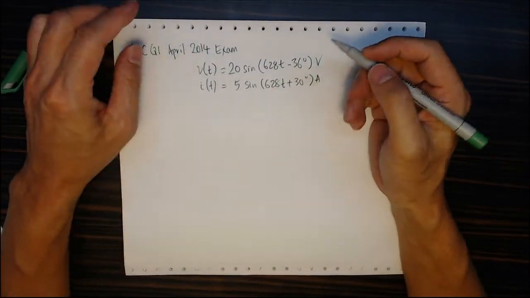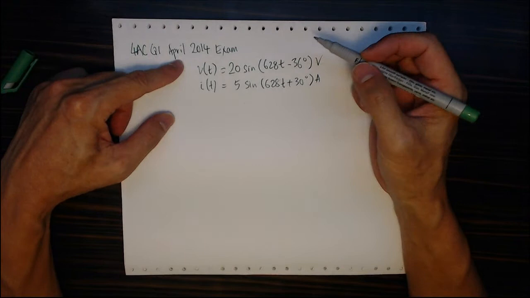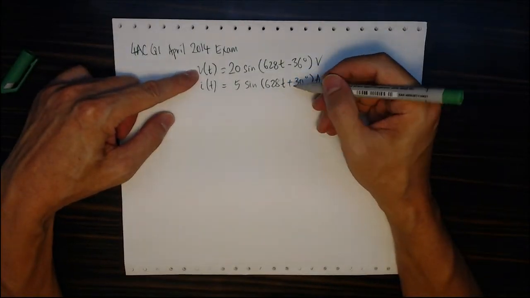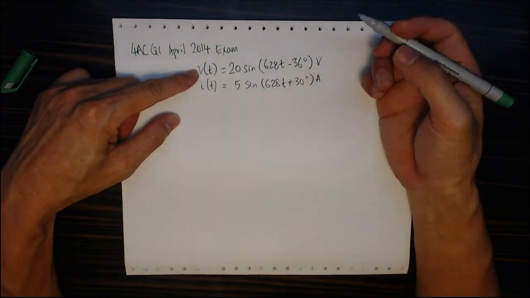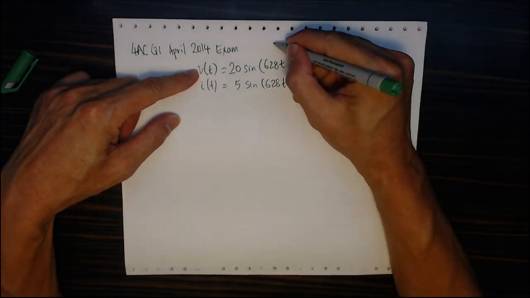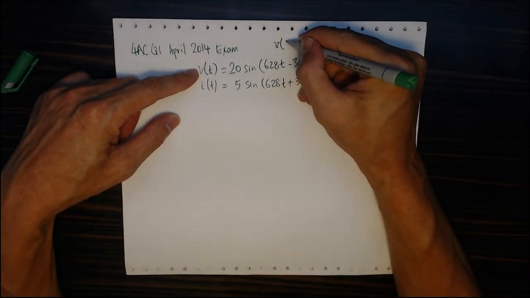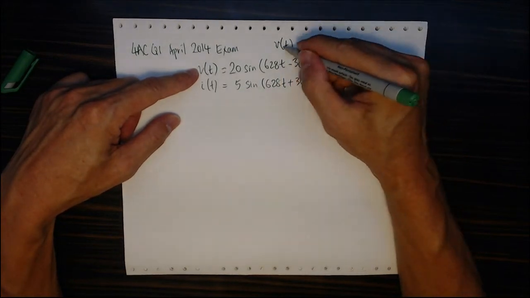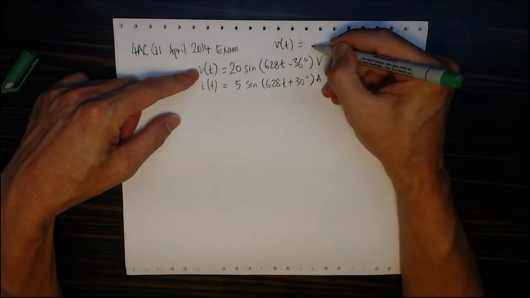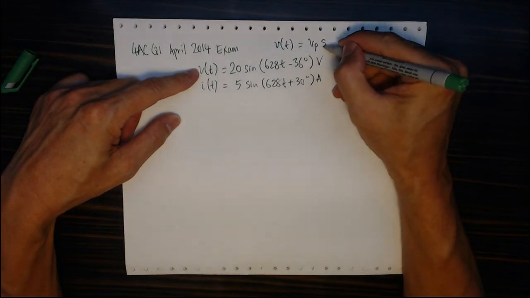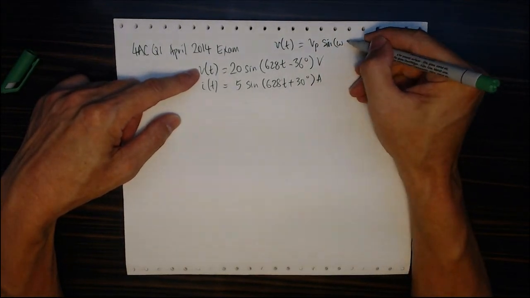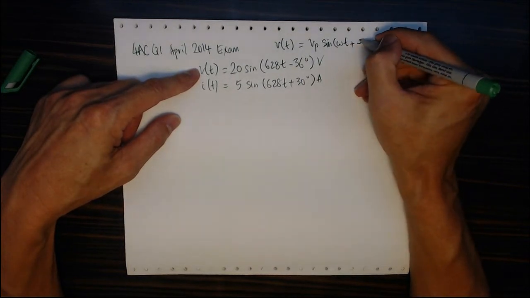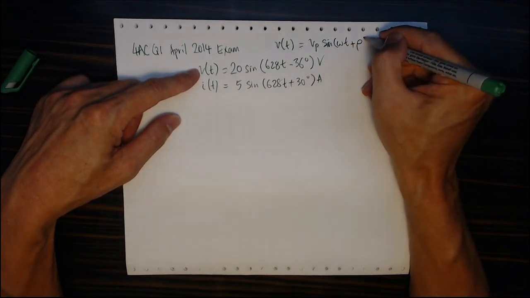Now, to answer this question, we need to revisit the typical sinusoidal waveform expression. Normally we write a sinusoidal waveform expression as V(t) equals the peak value times sine of omega t plus a phase shift.